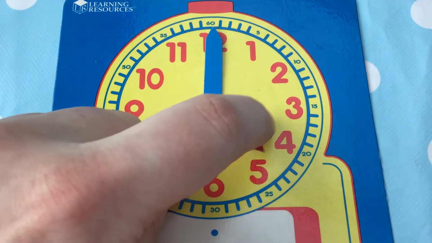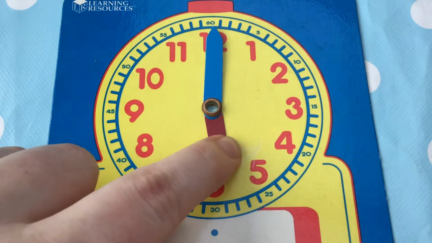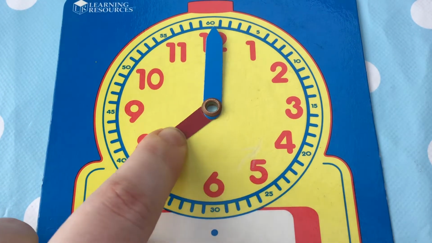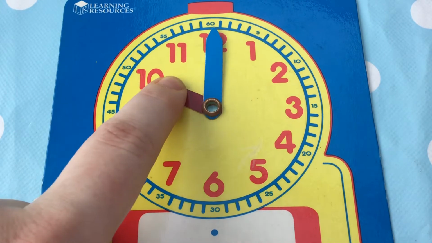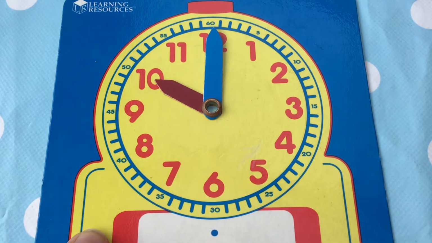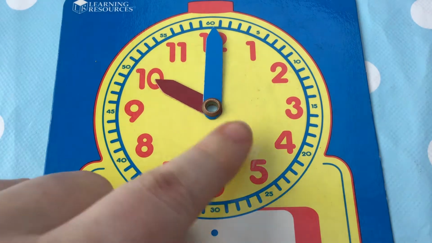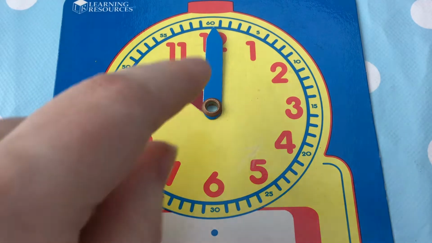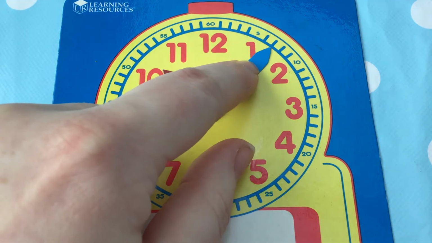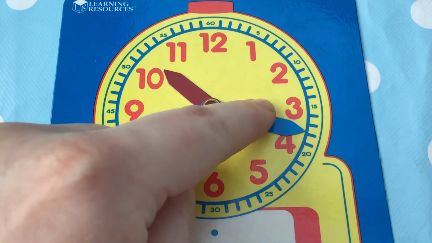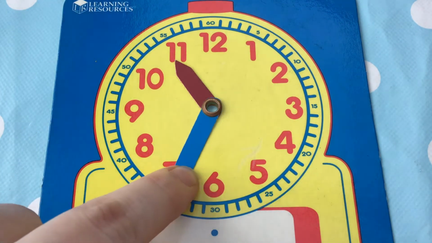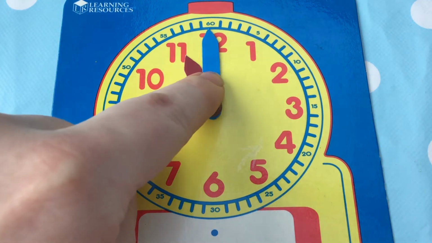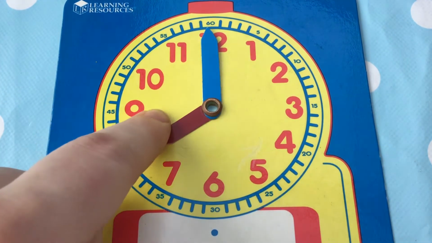If I was to move my hour hand and leave it here, it would show me that the hour is 6. If I was to move my hour hand and point it to this number, it would show me that the hour is 10. Now the larger hand is not the hour hand, it represents something else. It is the minute hand, and it will move round clockwise, and it will show you the minutes. Okay, now in today's lesson we're just going to be looking at o'clock, and I'm going to put the minute hand in that o'clock position.